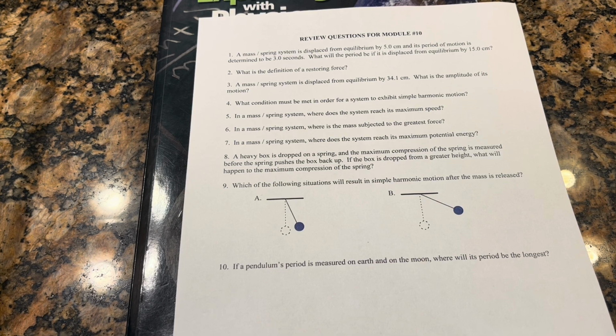Number 6. In a mass spring system, where is the mass subjected to the greatest force? That's going to be at the amplitude. Hooke's law tells us the maximum force occurs at the maximum displacement from equilibrium.